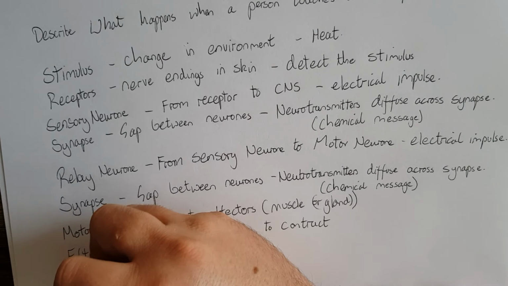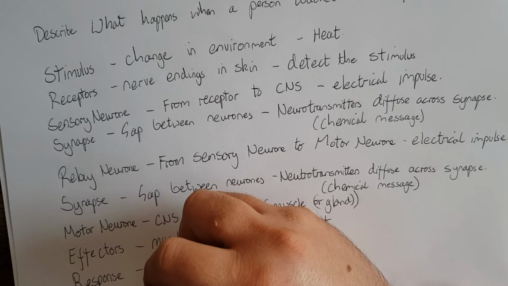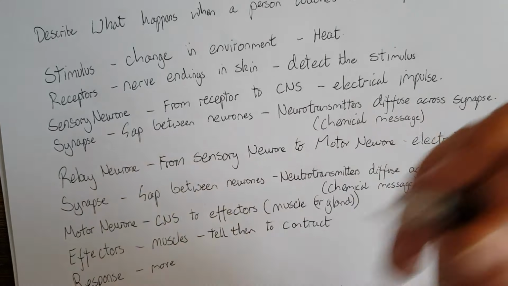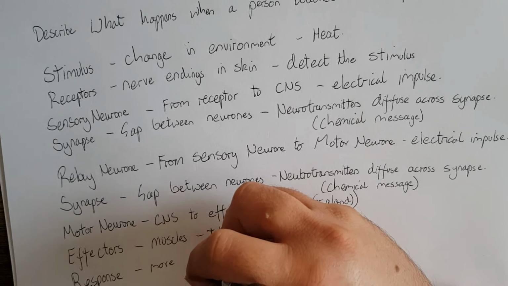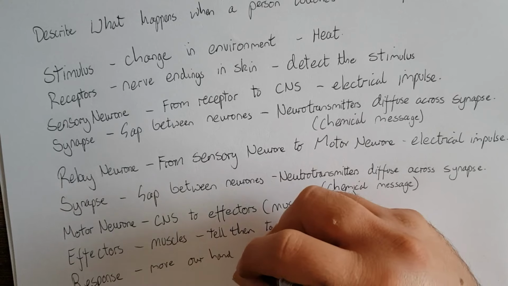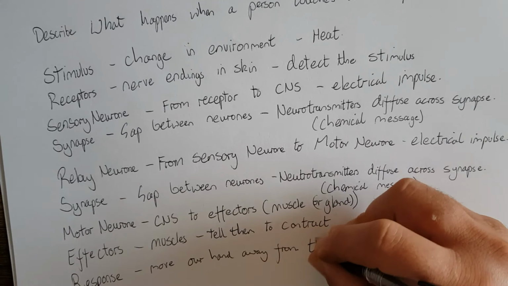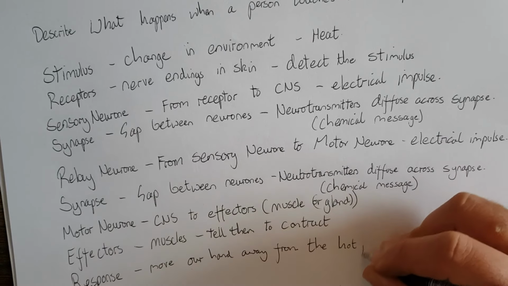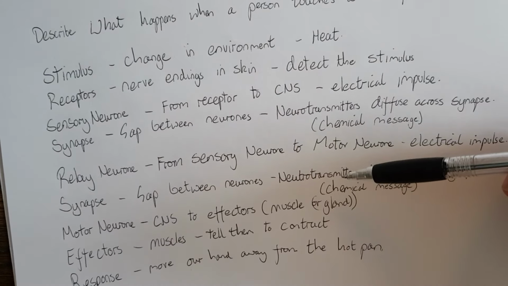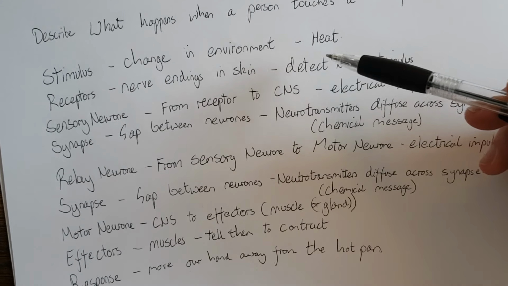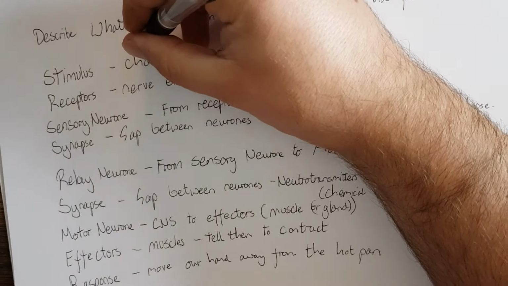Our response is to move our hand or leg, arm, whatever it is that's touching it. We'll do it as move our hand away from the hot pan. We've got here all the steps that we need for writing a response describing this reflex arc reaction. So we'll write it up here.